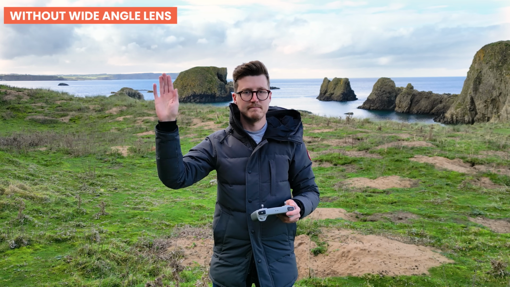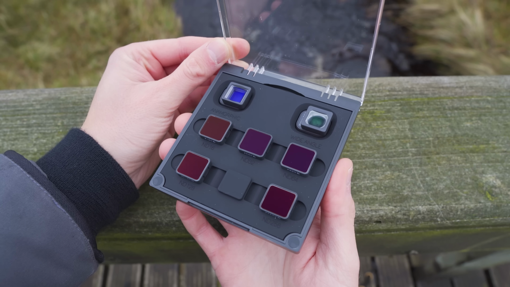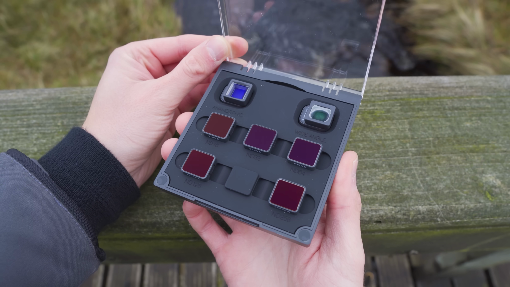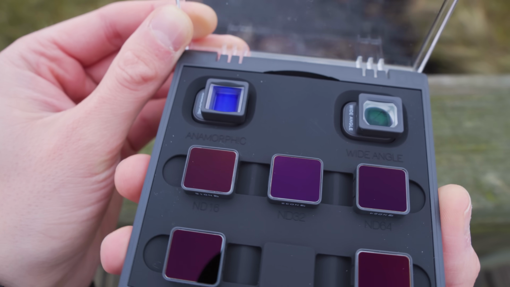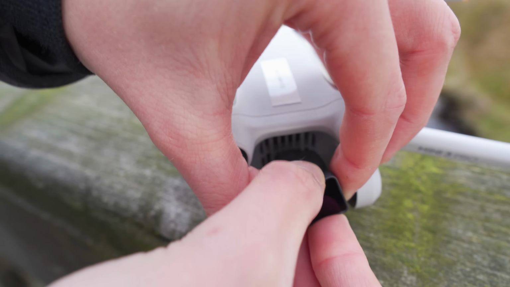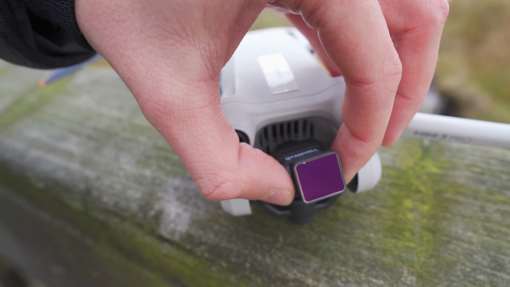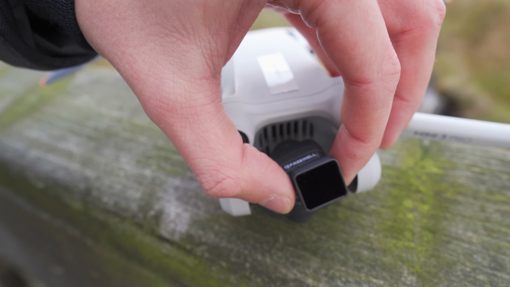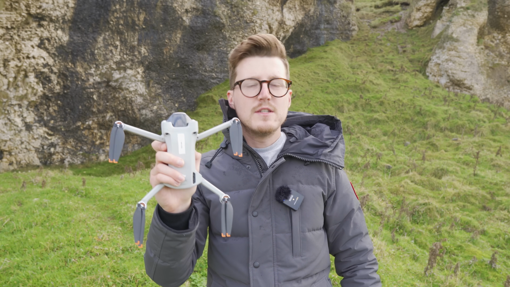The really nice thing about these wide angle and anamorphic filters that come from Firmware is that the kit also includes ND filters, an ND 16, 32, 64, 128 and 256, and these can be clipped on top of the wide angle lenses, allowing you to use it on sunny and bright days and still maintain a low shutter speed.